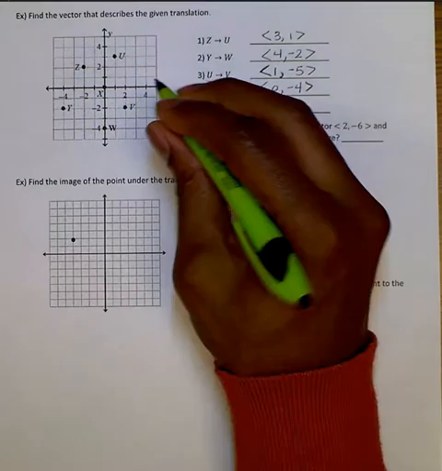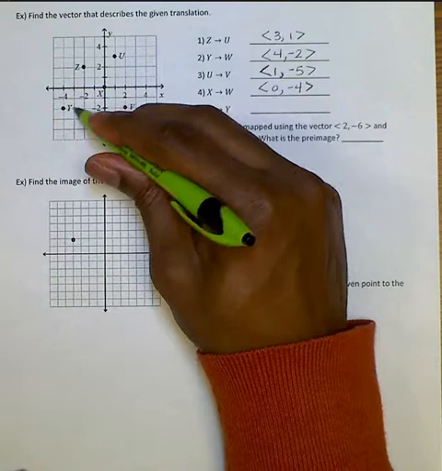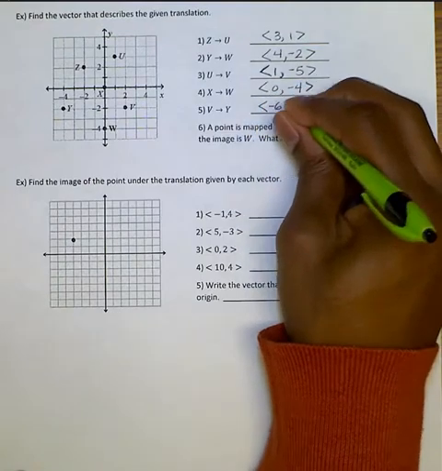From V to Y, so then we'll go 1, 2, 3, 4, 5, 6 to the left, so it'll be negative 6. And then it doesn't go down any, so 0.